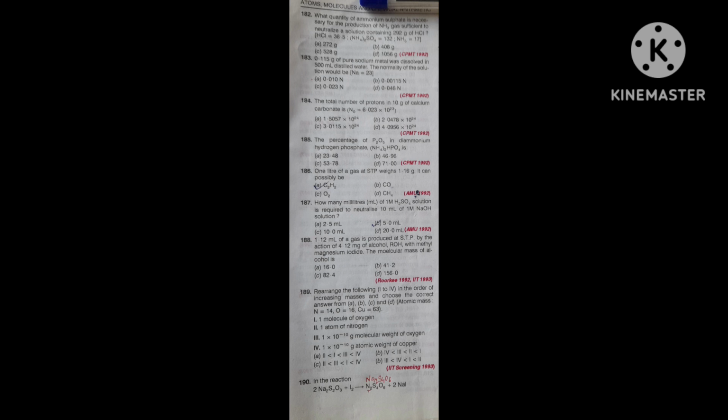Then for 1.12 ml, 1 mole alcohol produces 22,400 ml methane. Then you have to calculate for 1.12 ml.